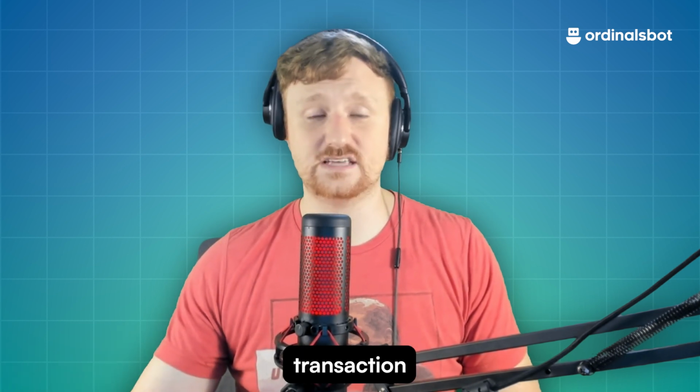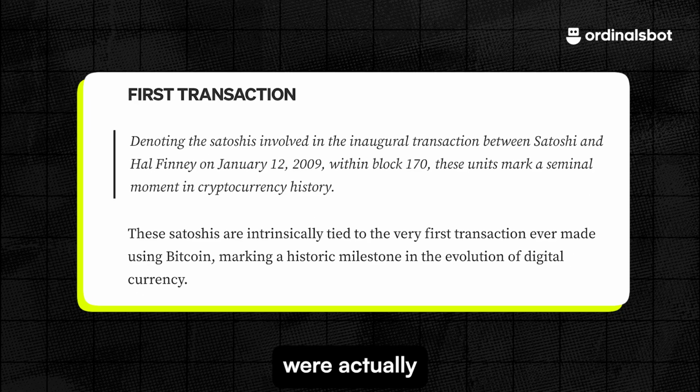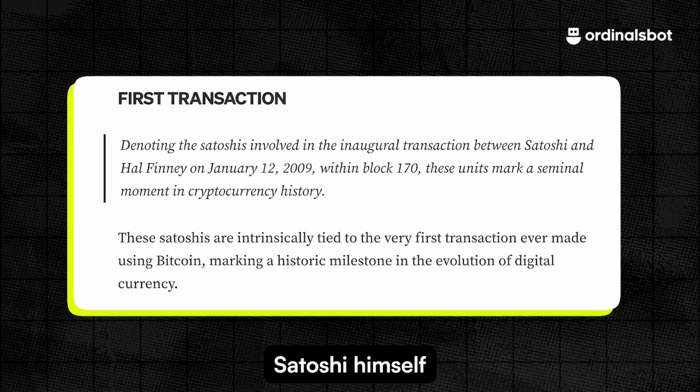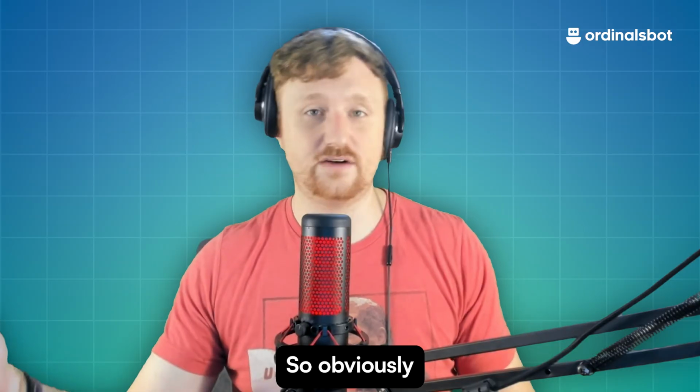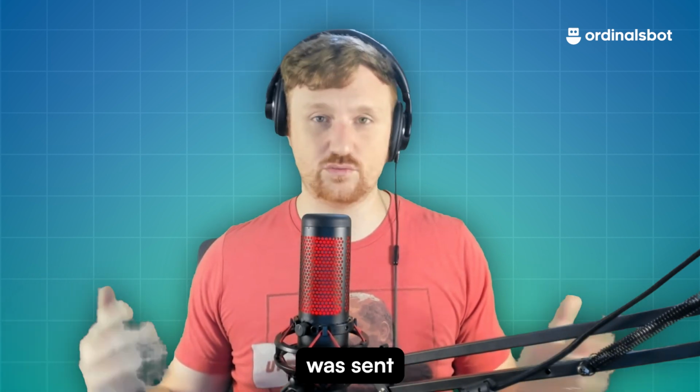And then the first transaction Satoshis, these Satoshis were actually used in a transaction between Satoshi himself and Hal Finney on January 12th, 2009, in block 170. So obviously this is the very first time that Bitcoin was sent between individuals, making these Satoshis pretty rare.